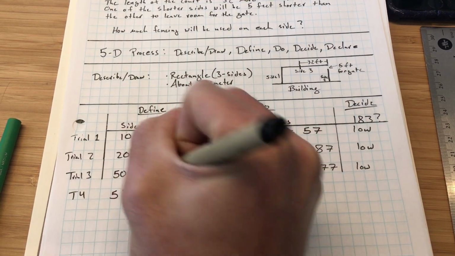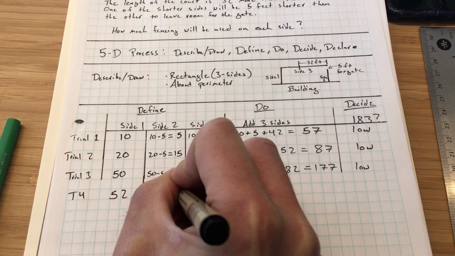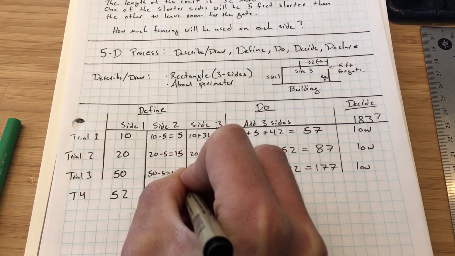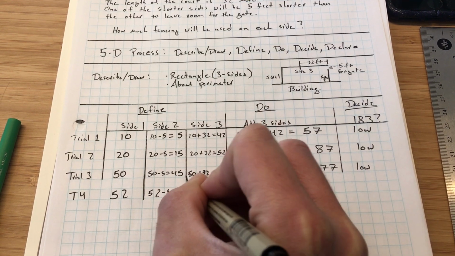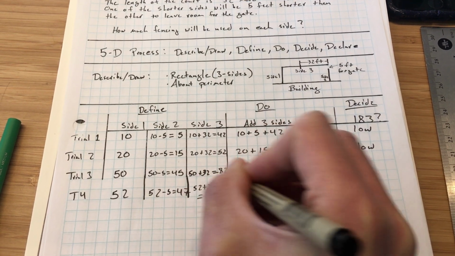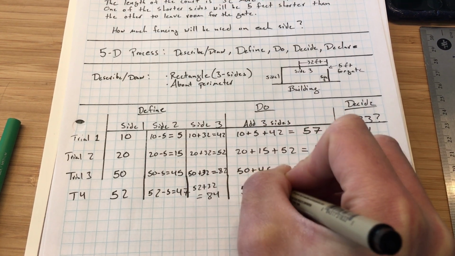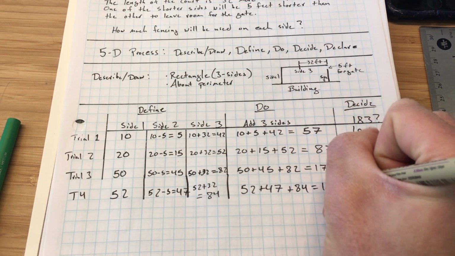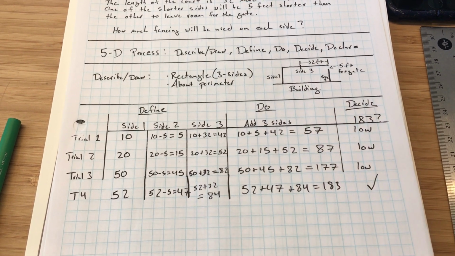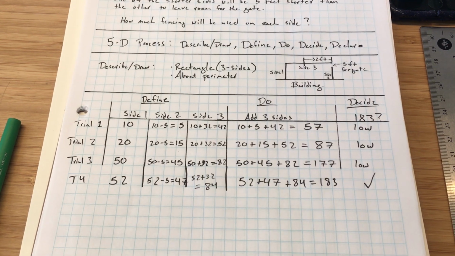So there's 52. 52 minus 5 is 47. Oops, I kind of went over the edge there. And 52 plus 32, I always get a little messy, is 84. When I go to add these all up, 52 plus 47 is 99, plus 84 is going to be 183. And I usually put a check mark there to show that I got it.